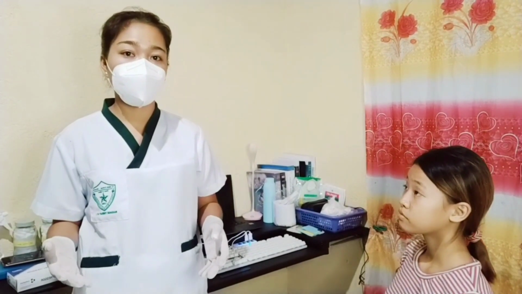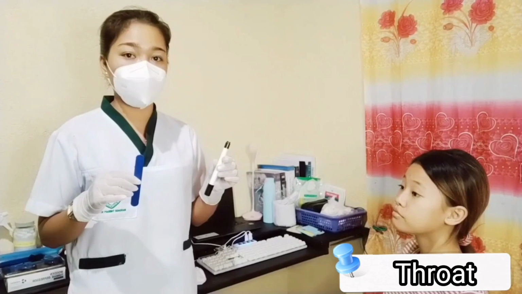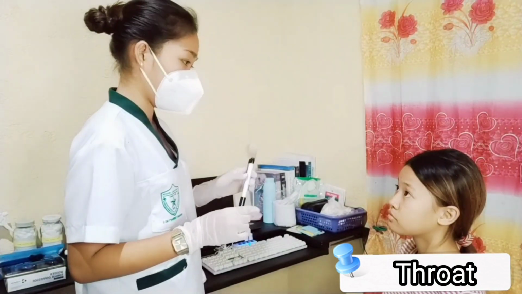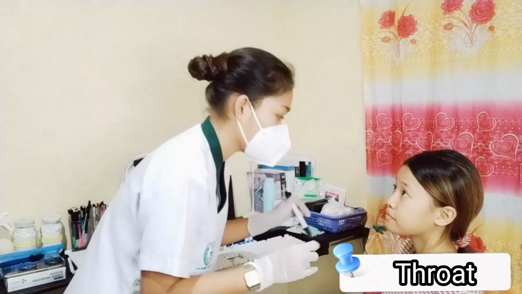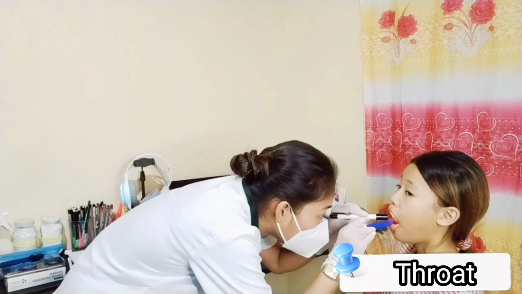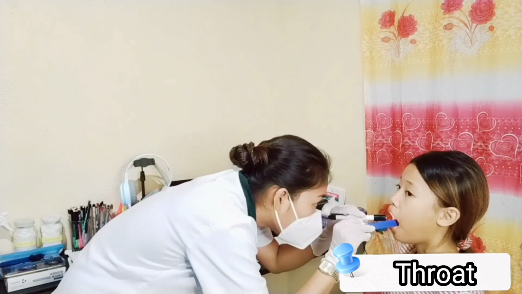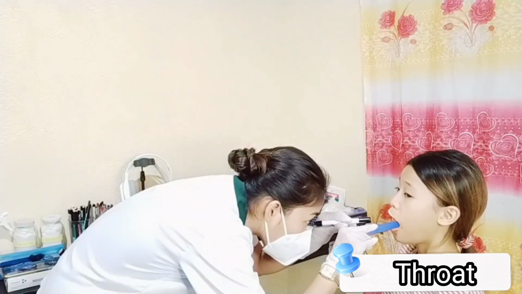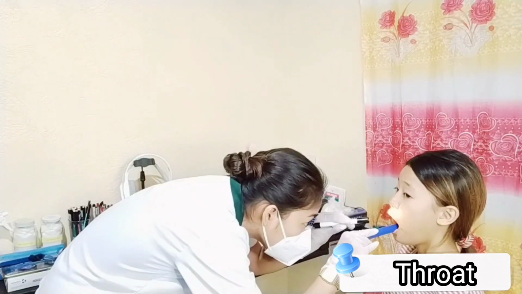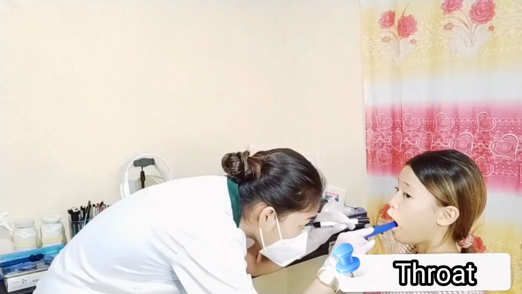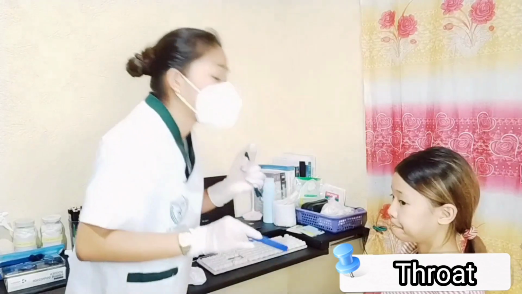Now, let us proceed to the assessment of the throat. So, I will use the tongue depressor and the pen light to inspect my client's throat. Can you open your mouth for me? Okay, I didn't see any problems. Your tonsil is good as well. There is no damage as well.